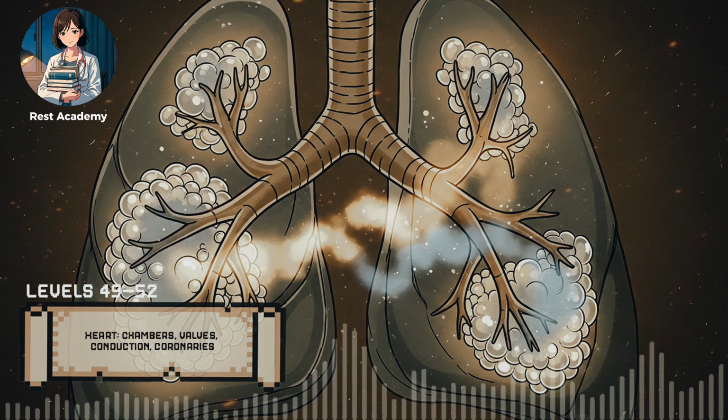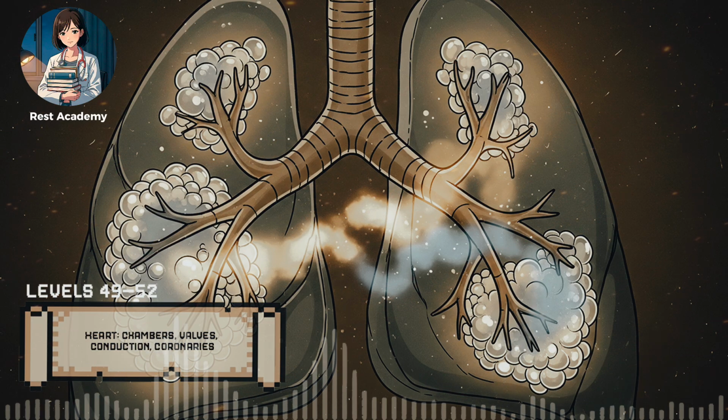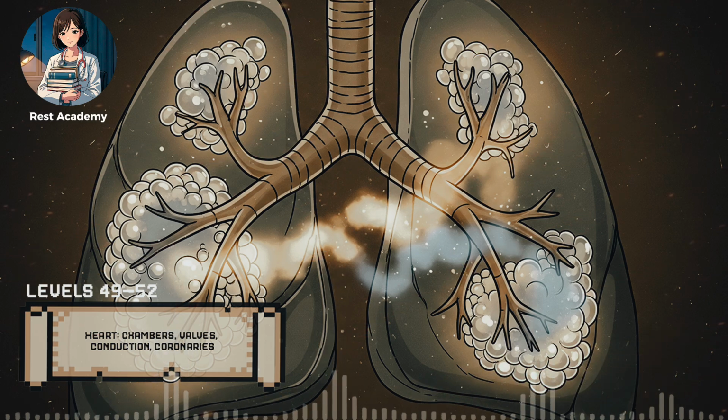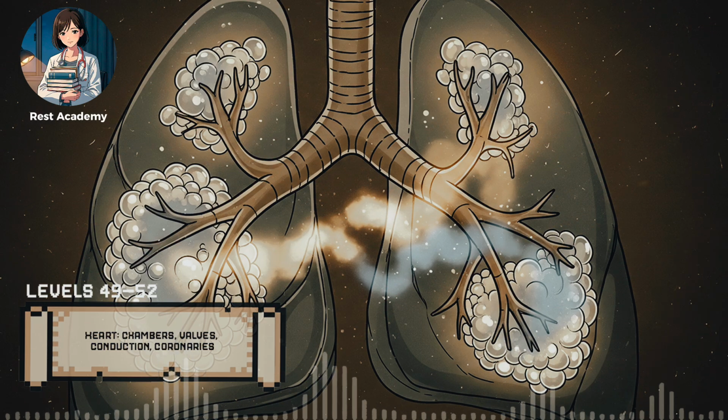For example, mitral regurgitation allows blood to flow backward into the atrium during systole, increasing atrial pressure and volume over time. Conduction tissue coordinates timing. The sinoatrial (SA) node, located in the right atrium near the superior vena cava, is the heart's natural pacemaker. It initiates impulses that spread through atrial muscle, causing contraction.